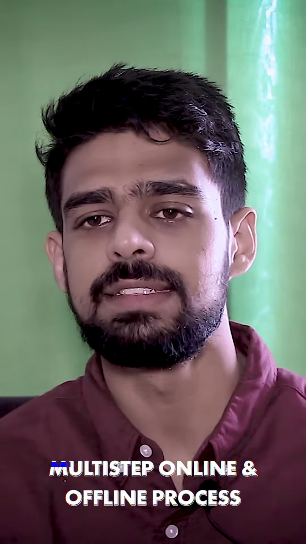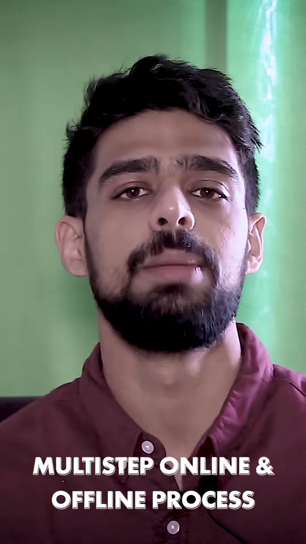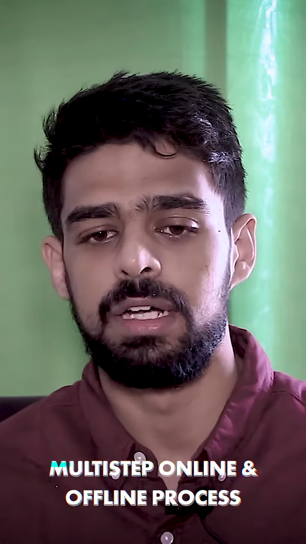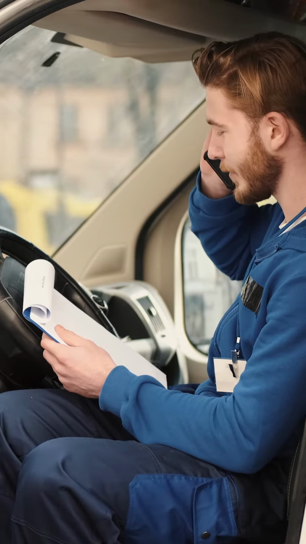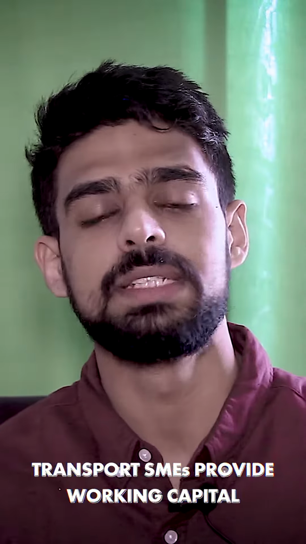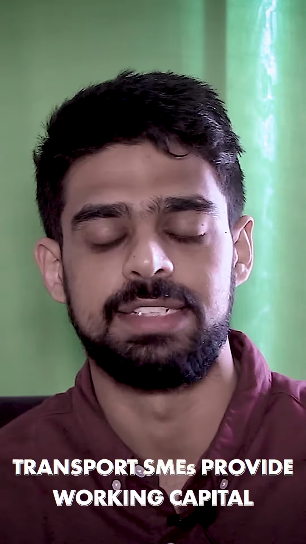What happens after that is that a multi-step online and offline process starts. The lorry owner is typically a mobile person. They don't really have a lot of money. So the transport SME is the one who basically provides the working capital for the entire transaction.